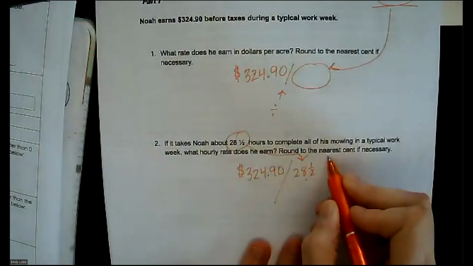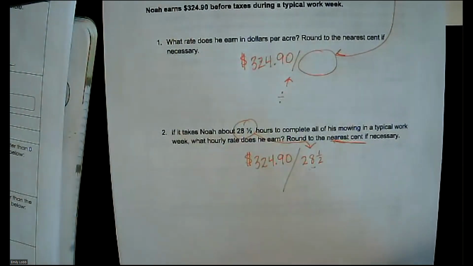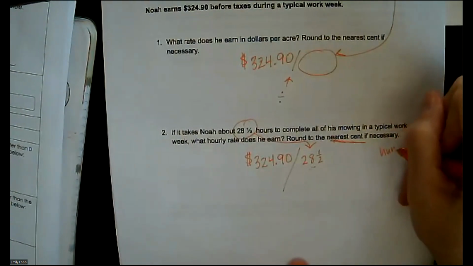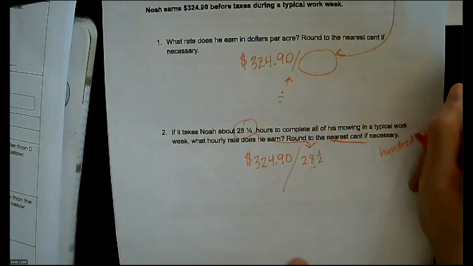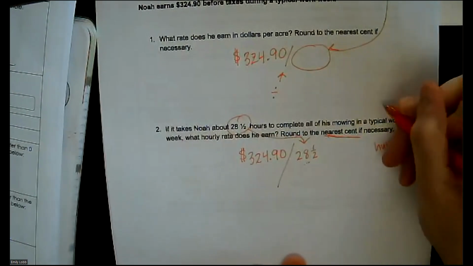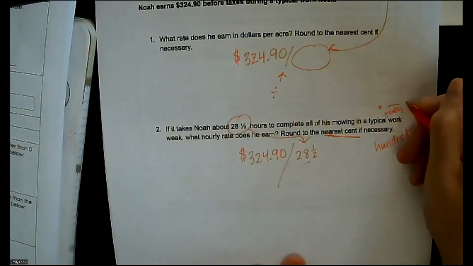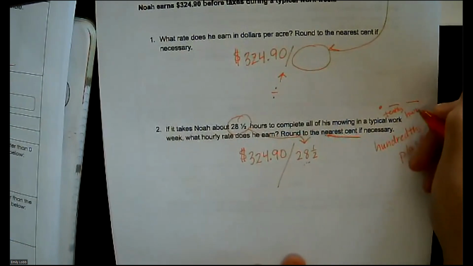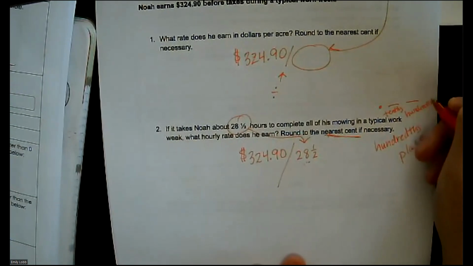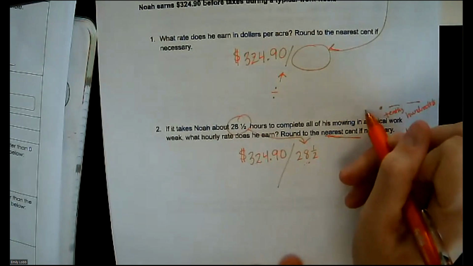It says round to the nearest cent if necessary. The nearest cent would be the hundredths place. So after the decimal, you have tenths and hundredths. You know what cents look like. Don't go past that cent amount. And see if you might have to round that up or keep it the same, okay?